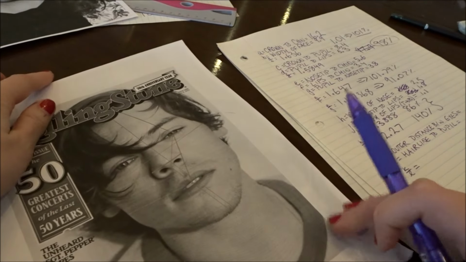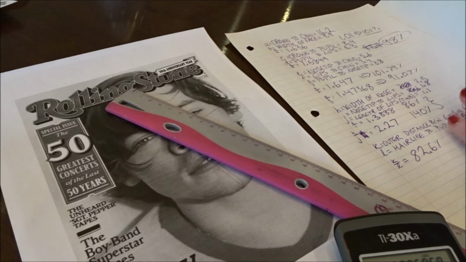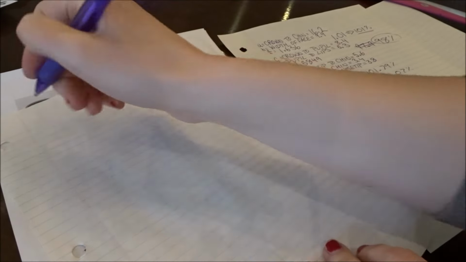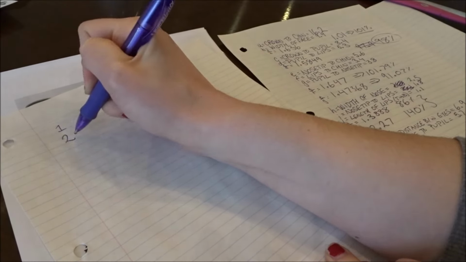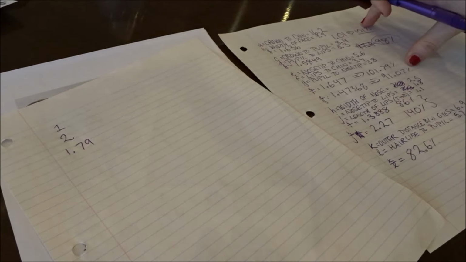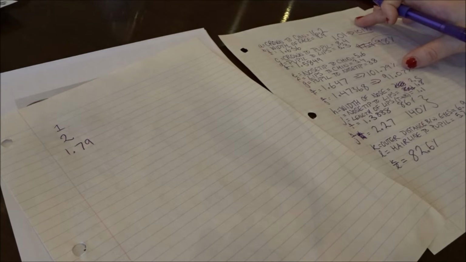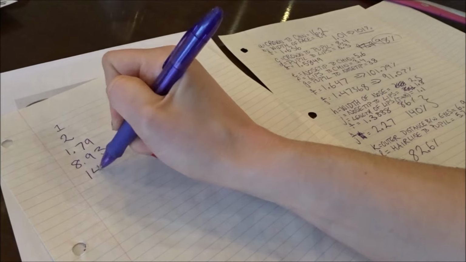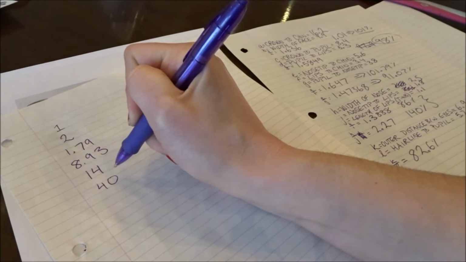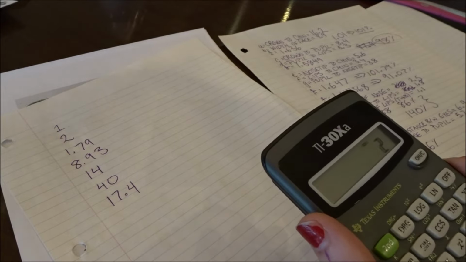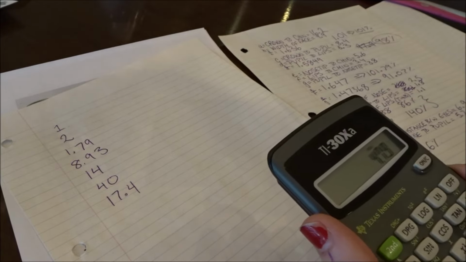Okay, back to this one. So if we look at the differences between how close Harry is to the ratio with all of these numbers, we've got a difference of 1%, 2%, of 1.79%. The first three ratios are incredibly close to 100. We've got a difference of 8.93, 14, a difference of 40. So if we average those all out, just ignore the 17.4. I did that math wrong.